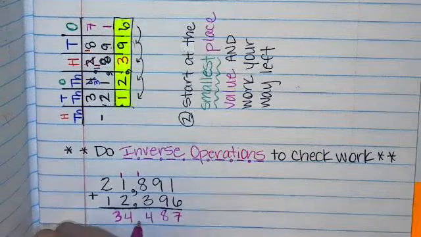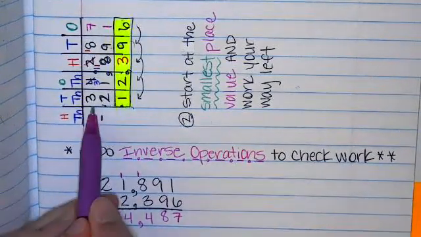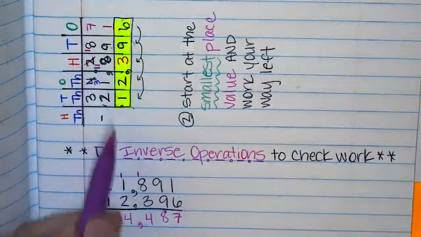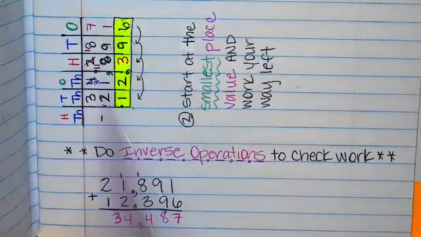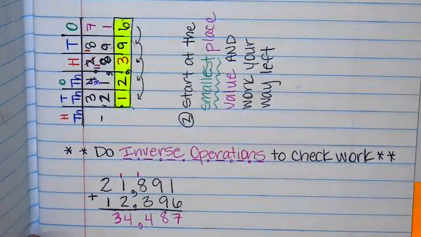So I end up getting 34,487. 287. Oh my gosh, I made a mistake. Something's going wrong. Let me look at this one more time.